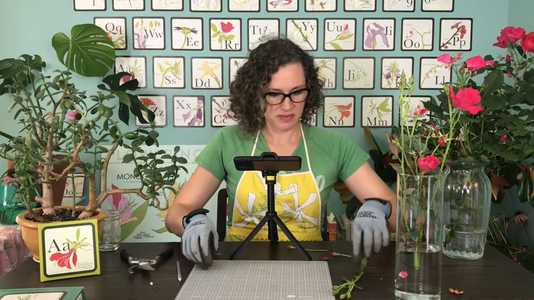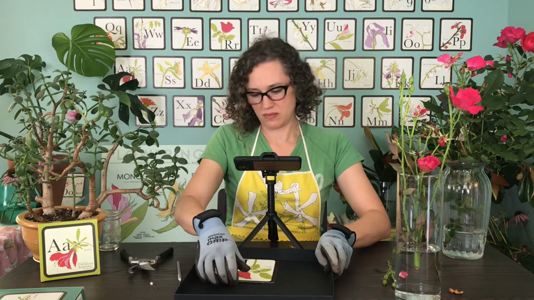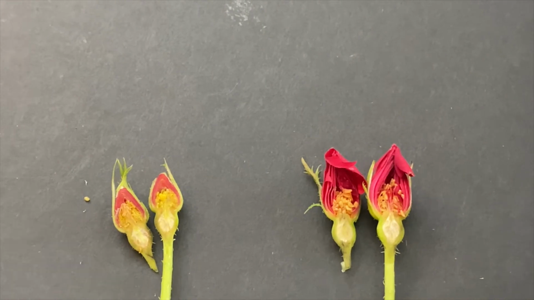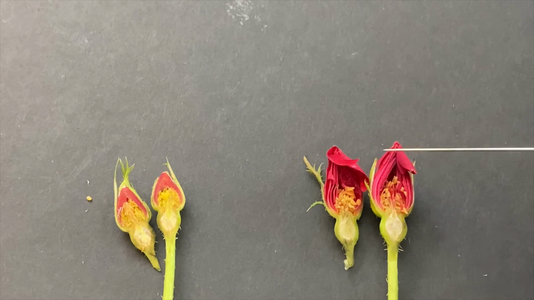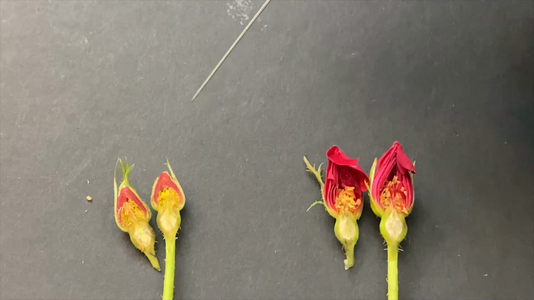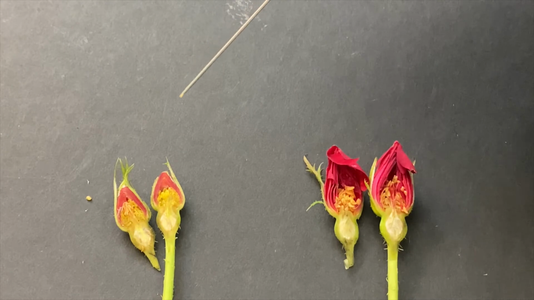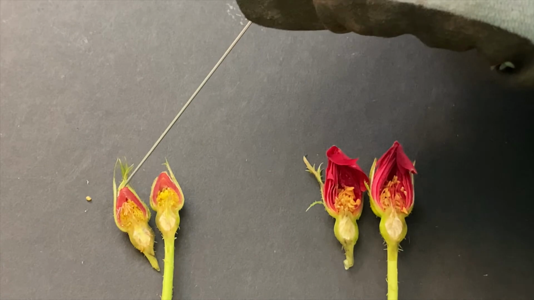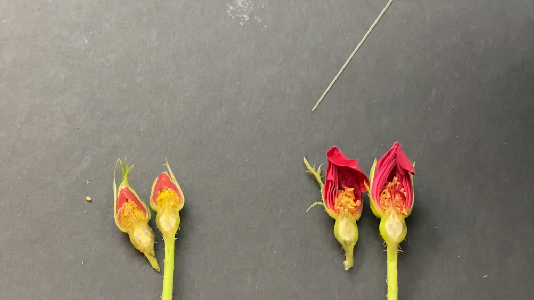Nice. So here we have our less developed bud and our more developed bud, and you can notice some things right off. So if you want to compare them on your own, you can pause the video or we can talk about it together. So one thing I'm noticing are these sepals surrounding this flower.